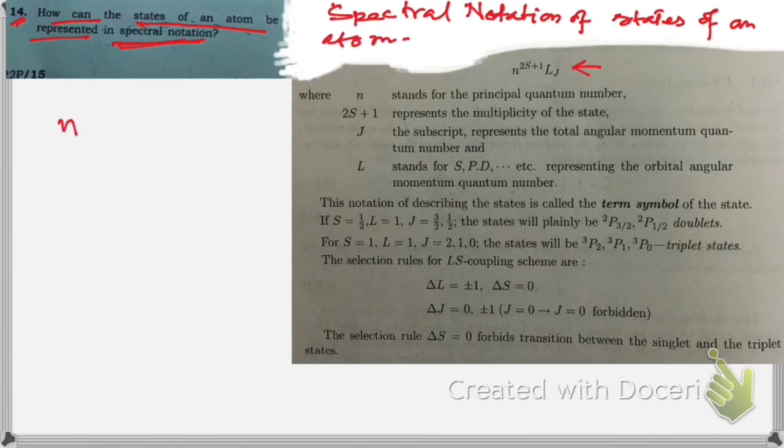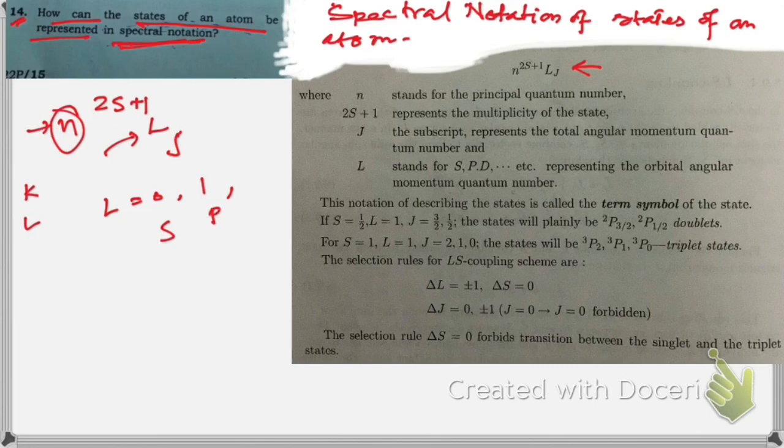So here n 2S plus 1 L J. Here n represents the principal quantum number, that means K shell, L shell, and so on. And for the value of L, if L is equal to 0, then it means s, if it is 1, then p, and if 2, then d. So it gives you the orbital angular momentum quantum number, right? And here J is the total angular momentum quantum number.